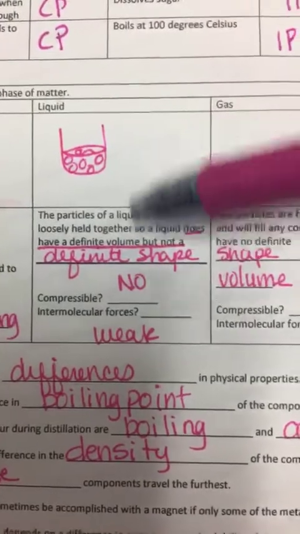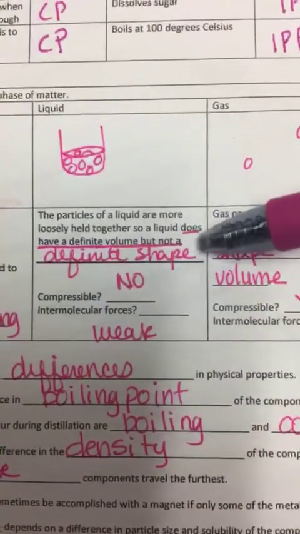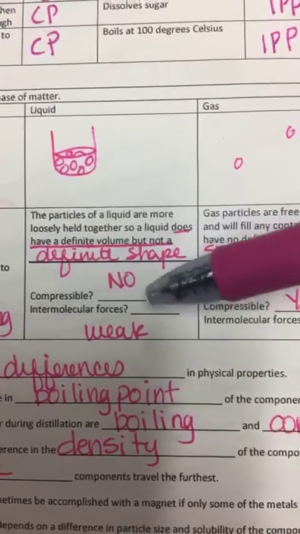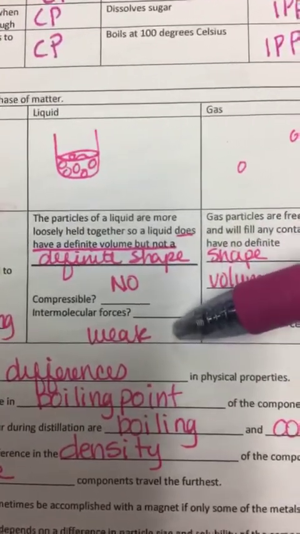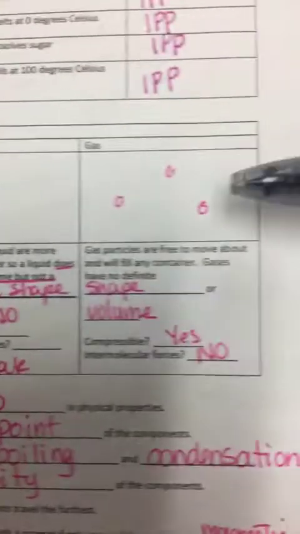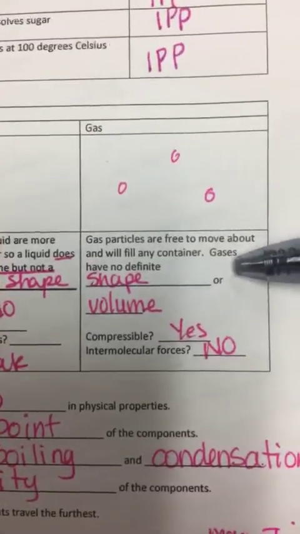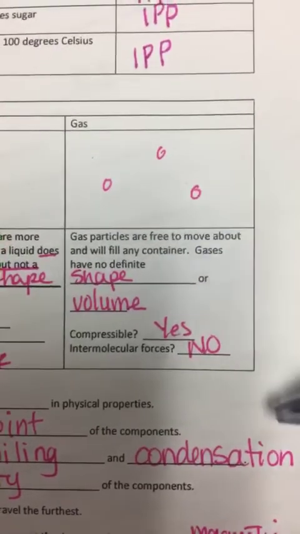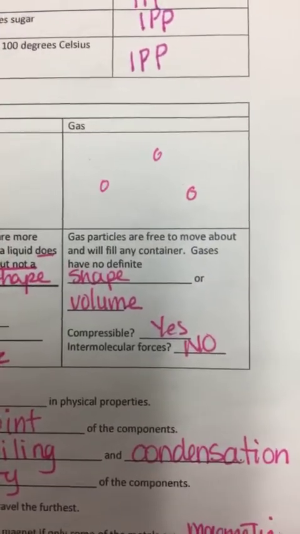Okay, liquids are still held together. They have a definite volume, but they just take the shape of their container. They are not compressible and they have weak intermolecular forces. Gases don't have a definite shape or volume. They are very compressible because they're very far apart and they don't have any intermolecular forces.